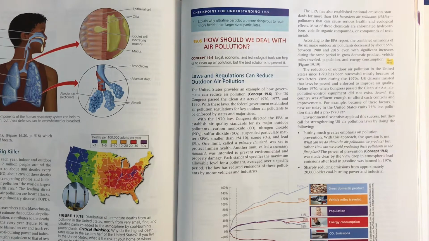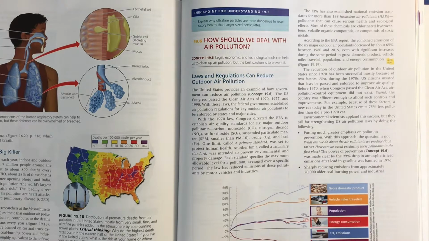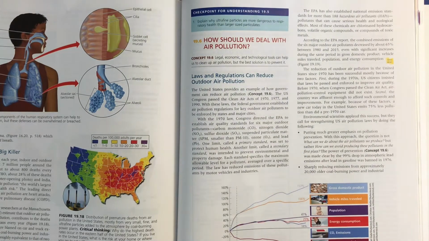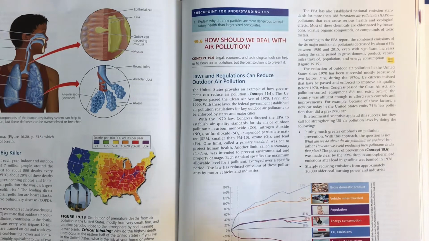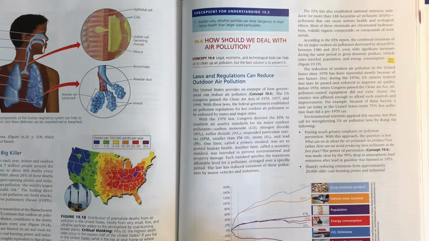So anything that can be done to reduce the amount of, let's say, electricity that is used from coal-fired power plants will automatically reduce the emissions that are created in the first place. Anything that conserves energy, anything that switches energy use to a source that produces less air pollution is going to immediately reduce the air pollution.